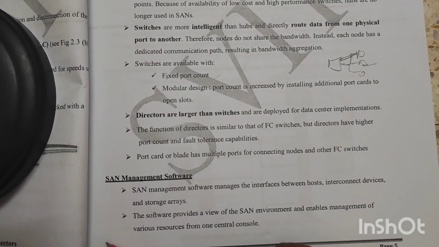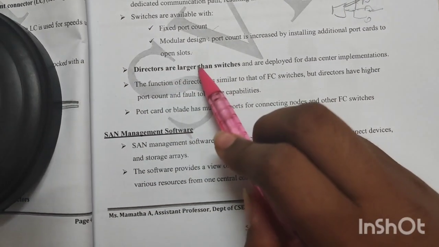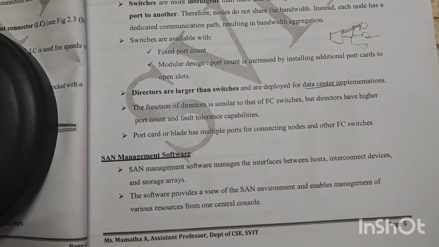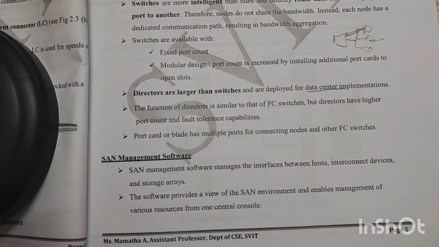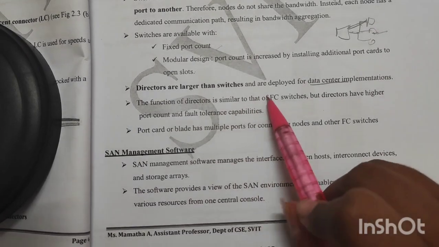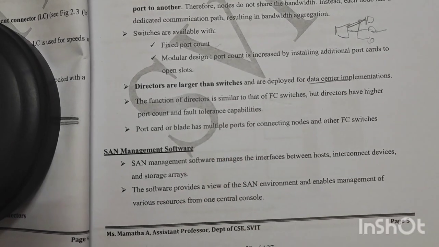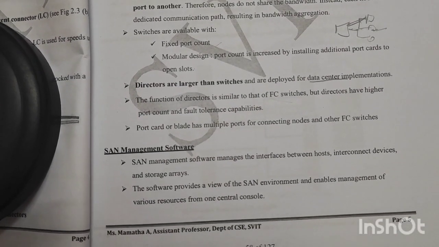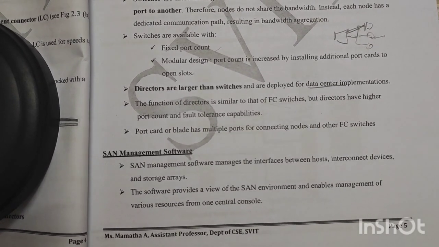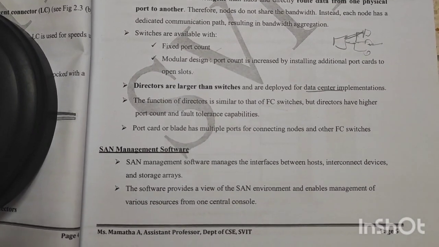So you have a number of open slots, and you can have additional port cards installed. Then you have directors. These are larger than switches, and they're used in data center implementations. So if you have a data center, you use it for that. They have a similar function to FC switches, but the directors have a higher port count, so you have a lot of ports, and fault-tolerant capabilities are present. They also have port cards or blades of multiple ports for connecting other FC switches. You can also have it connecting to multiple FC switches.